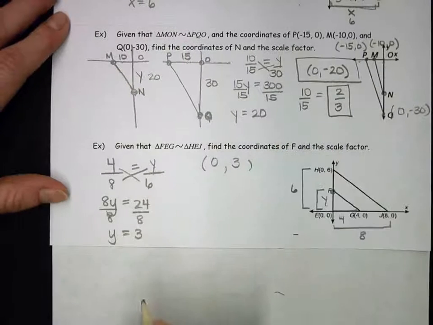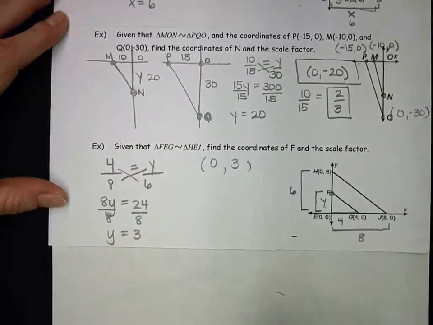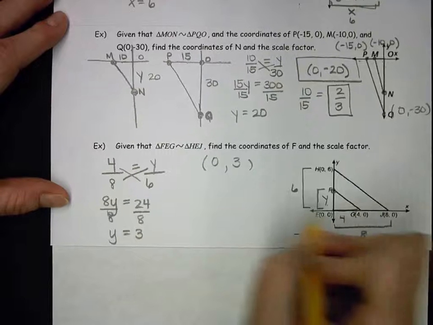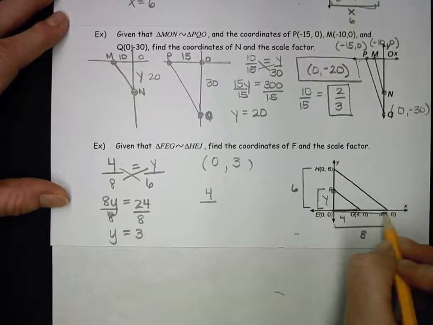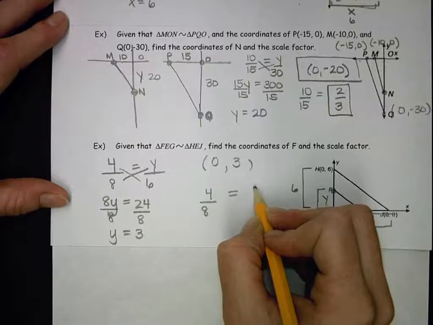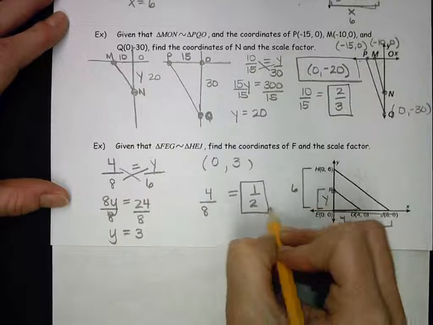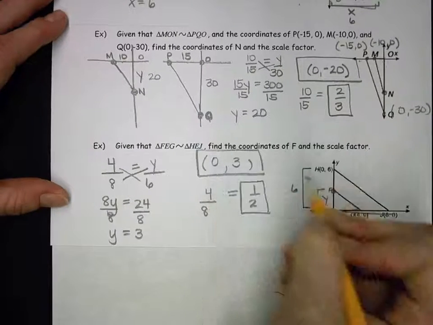Once you have that, you then need to get the scale factor. If you take the side length of your small triangle, put it over the side length of your big one, your scale factor reduced will then be 1/2. So we have your new coordinate F and your scale factor.